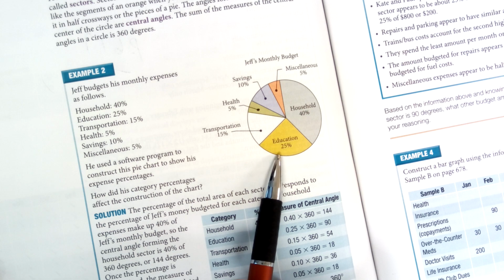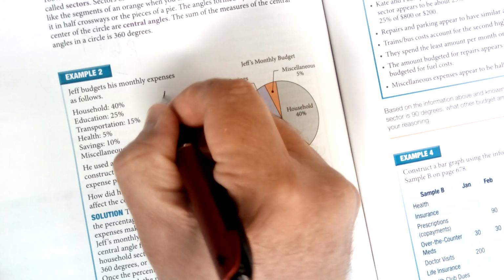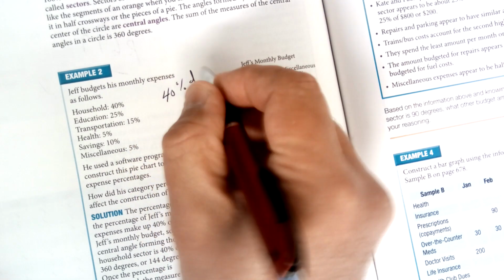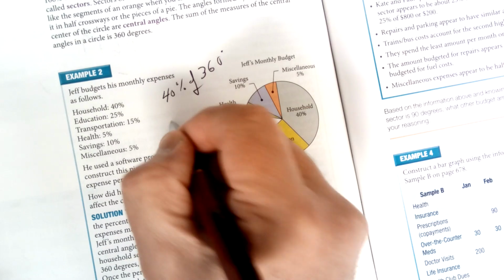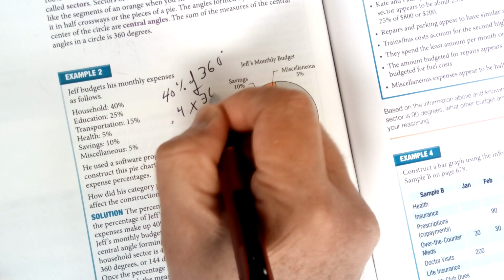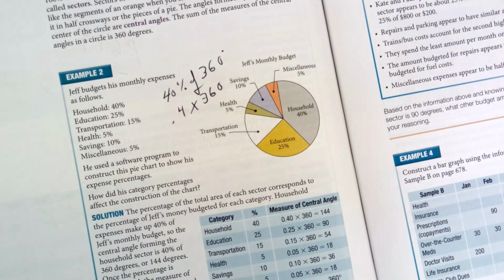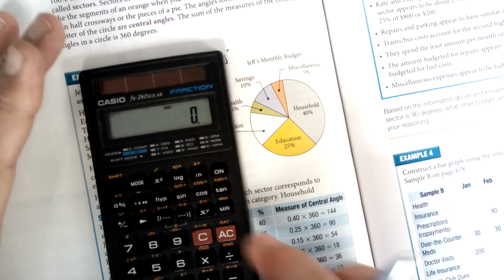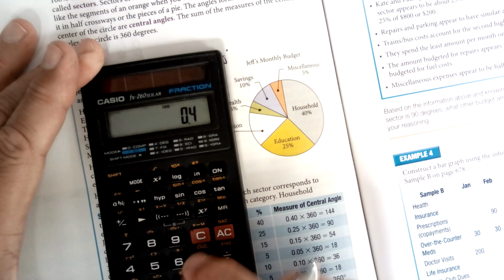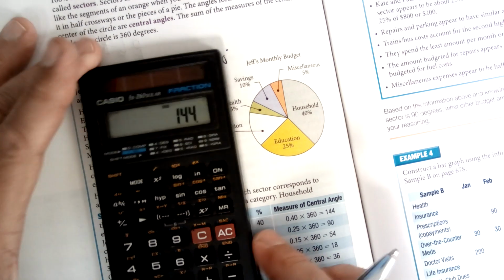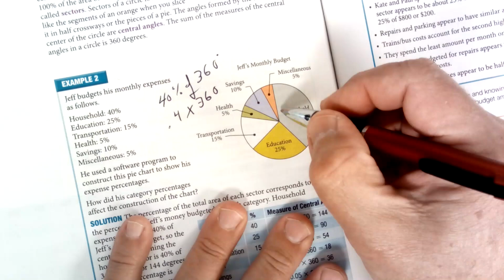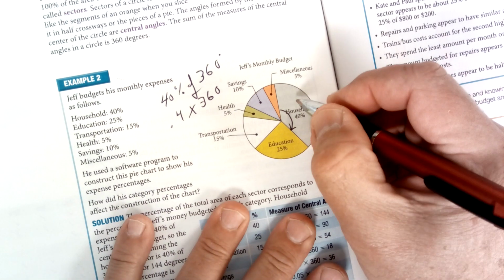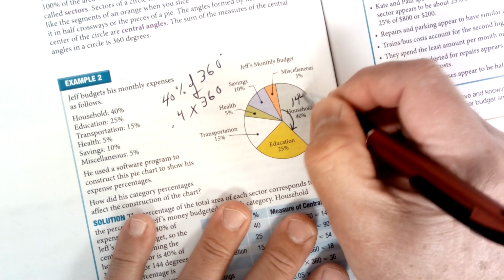All right, so 40% of 360 degrees, because that's a whole circle. So that's 0.4 times 360. Let's see what that is. So 0.4 times 360. I get 144 degrees. So from here to here would have to be 144 degrees on a protractor.